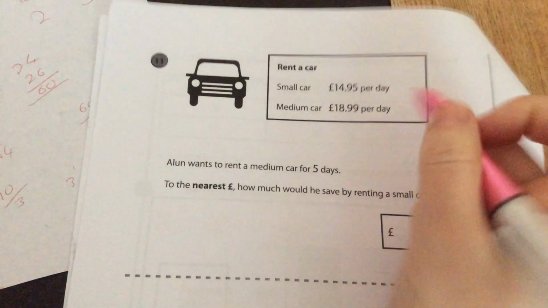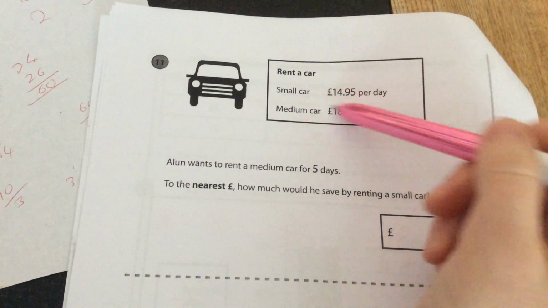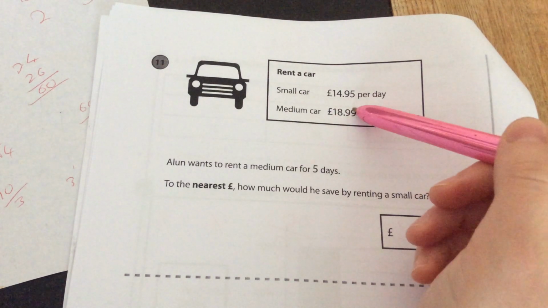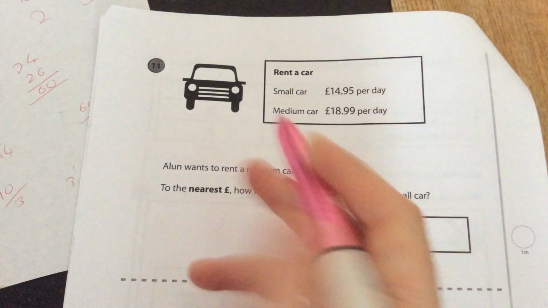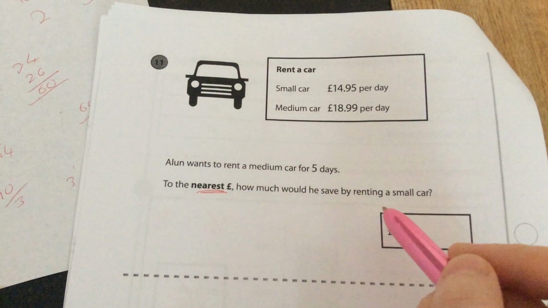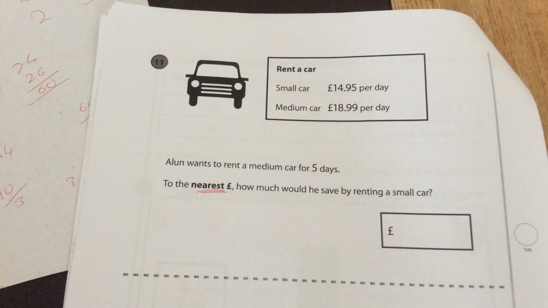Question 11, we got two prices. One for a small car, one for a medium car. He wants to rent a medium car for 5 days, but to the nearest pound, how much would he save by renting a small car?